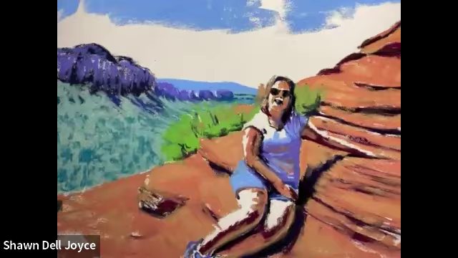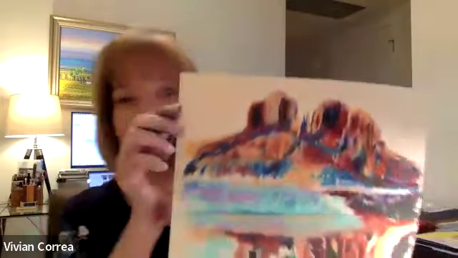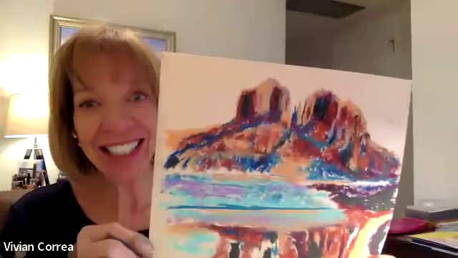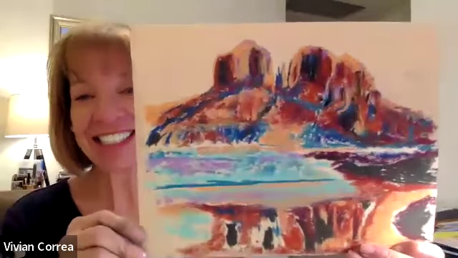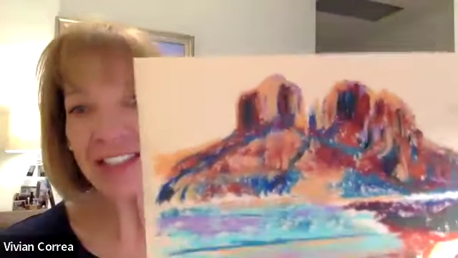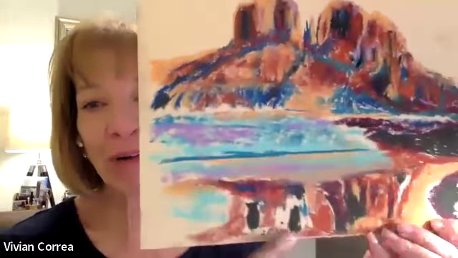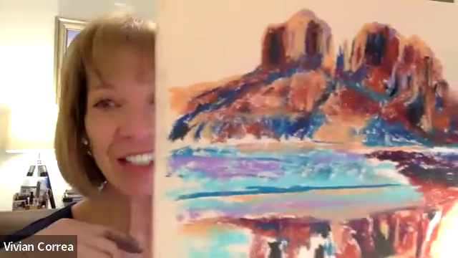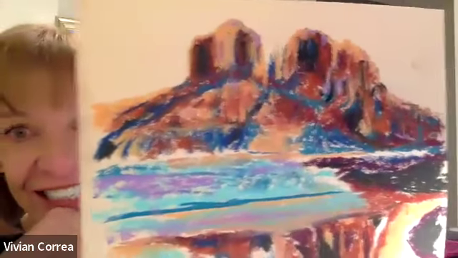Vivian. Hi, Vivian. This is a disaster, but it's okay because I'm learning. I think your idea of disaster is different than everyone else's. Okay. I need to just crop this bottom part right now. It's just the reflection is getting me.